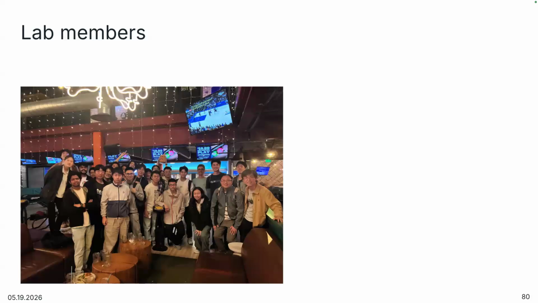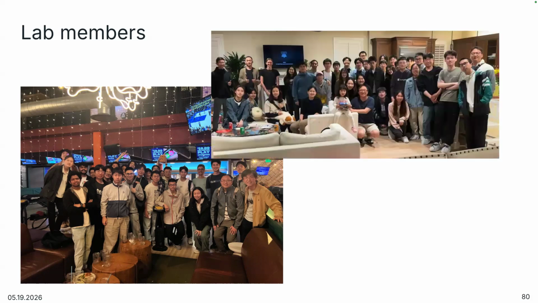I also want to thank my lab members. We have had a lot of technical discussions over the years that I think have been really helpful, especially in the early stages of my PhD. We've also done a lot of social events, like here we went bowling recently. Unfortunately, I'm not in the picture, but I promise I was there. And we've also done various other events here at Xiaolong's house in this picture.